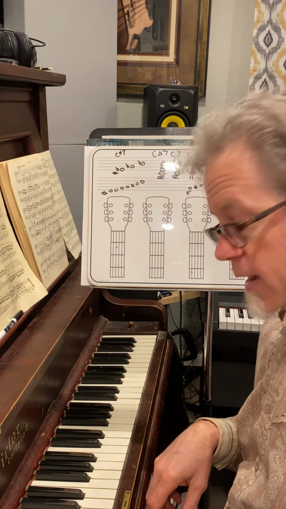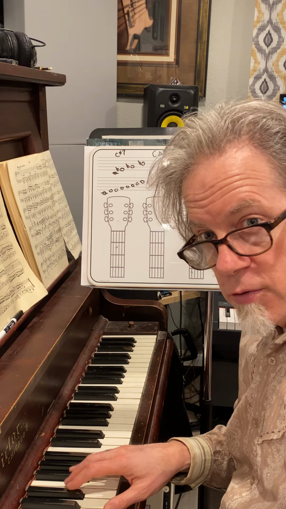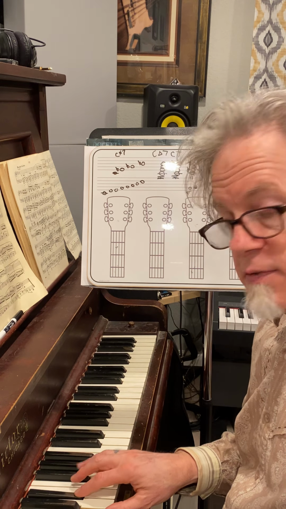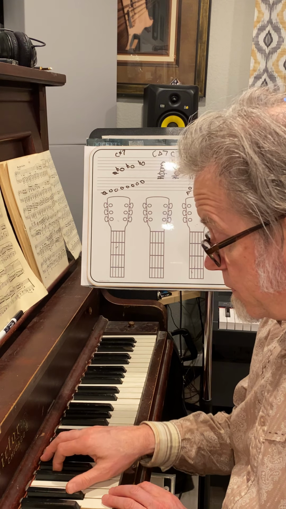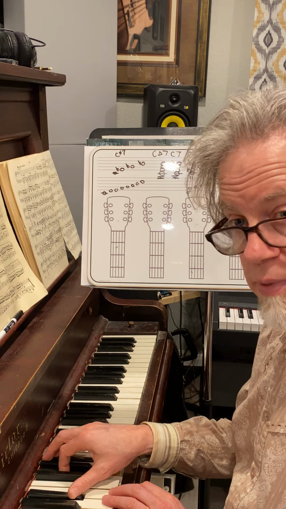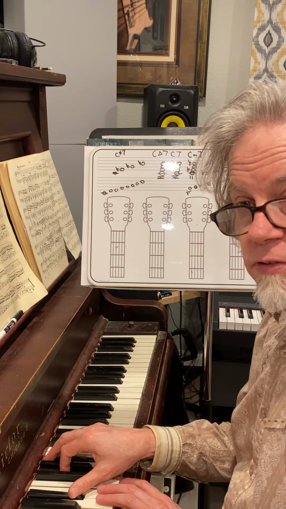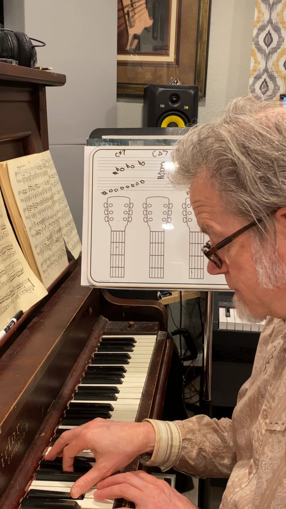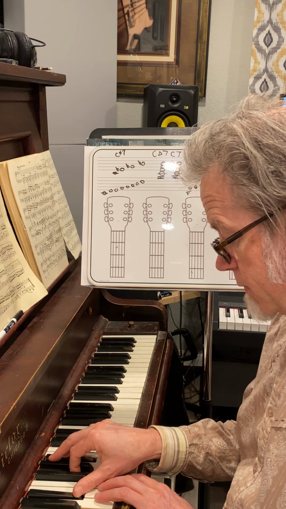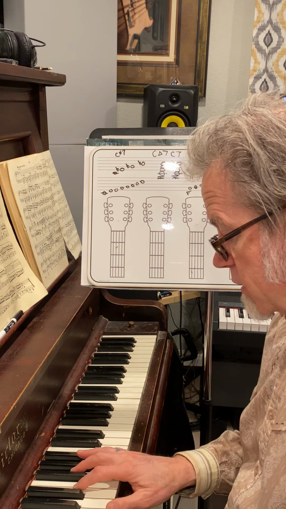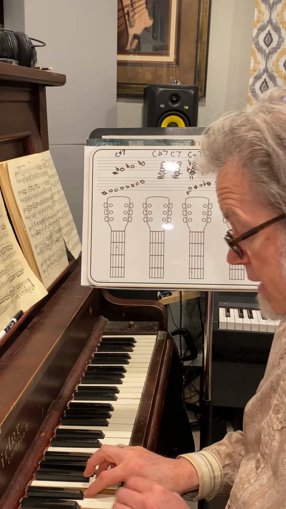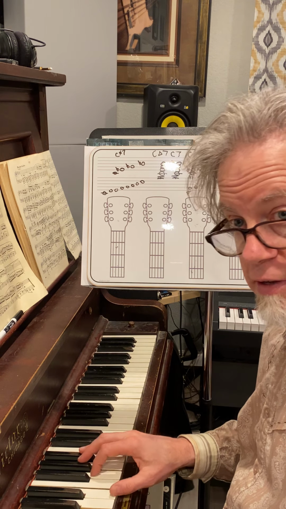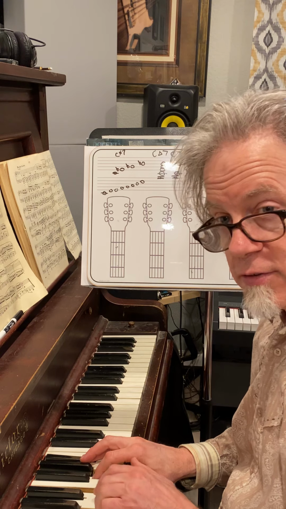If we overlap a C minor chord, C, E flat, G, and an E flat major chord, E flat, G, B flat, we end up with a C minor 7. And then finally, if we overlap C major and E diminished, E, G, B flat, that gets us our dominant chord.